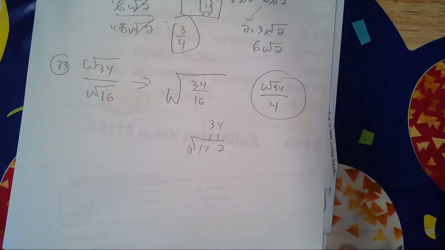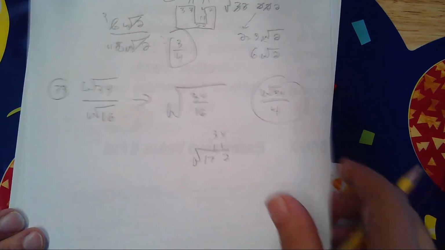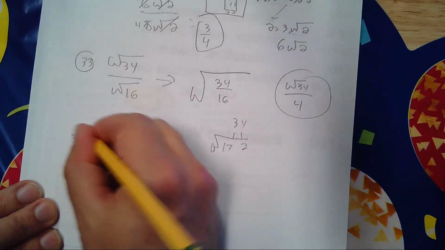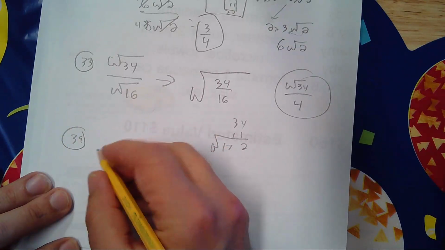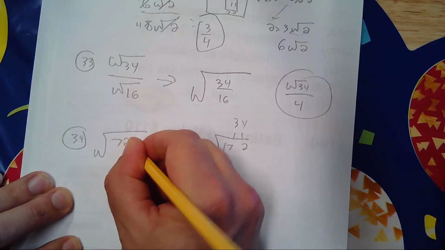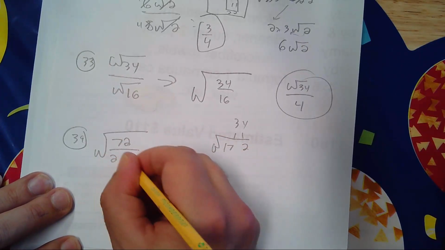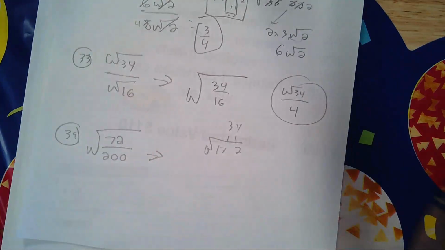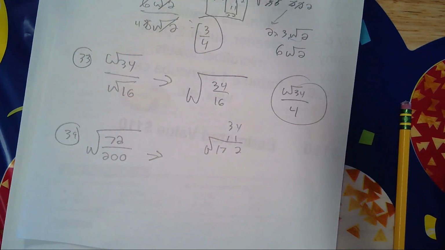Okay, I want to try that one's not fun. 39. That one's fun. I think it is. I'm scared to know what the definition of fun is. I think you guys are picking this up here.